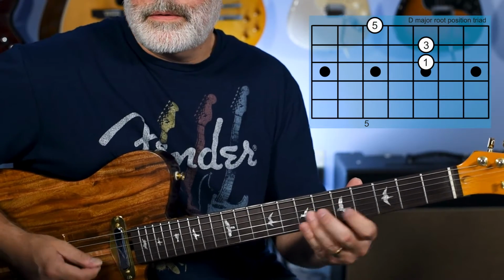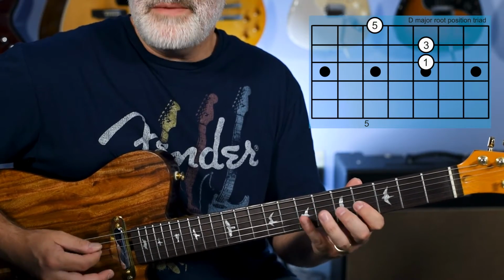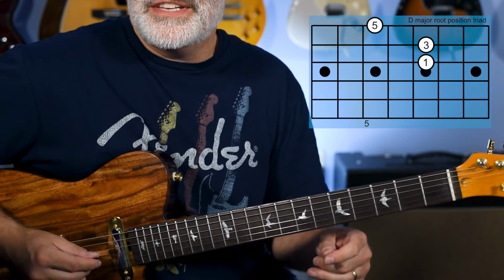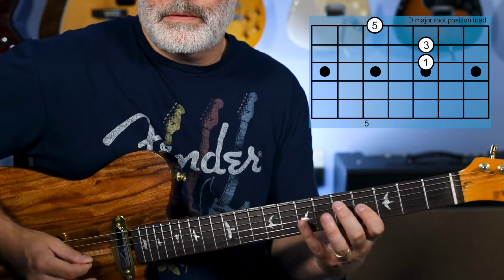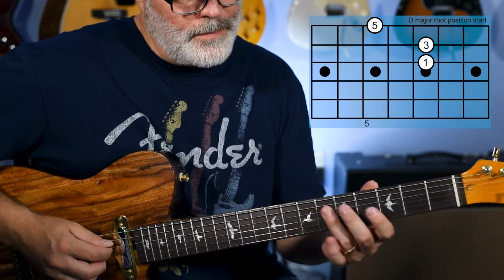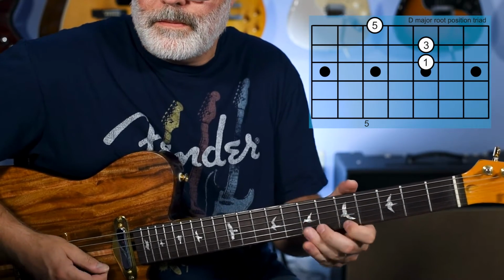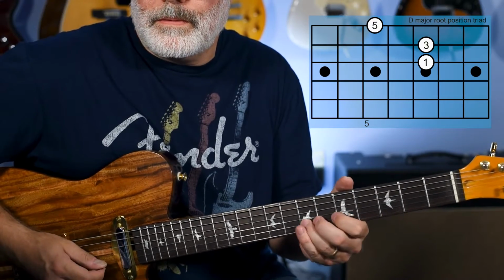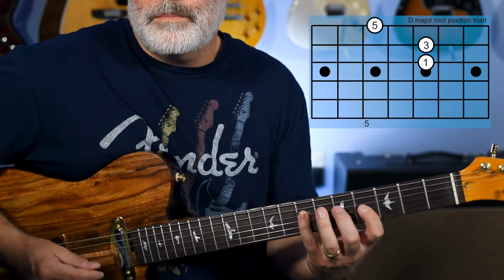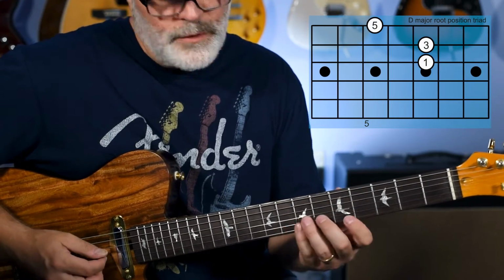I can play A major pentatonic, but that doesn't sound quite as good. So I might switch over to D major pentatonic. I'm still focusing on these notes.